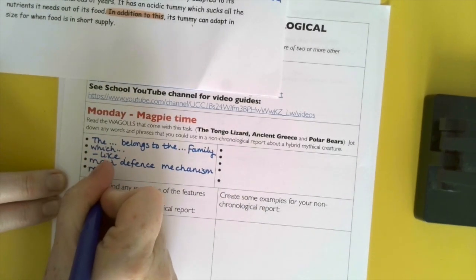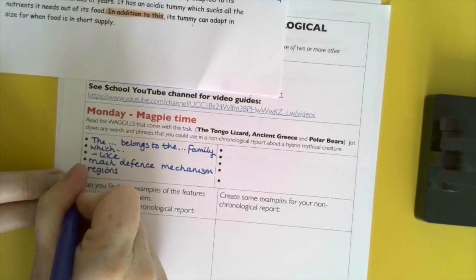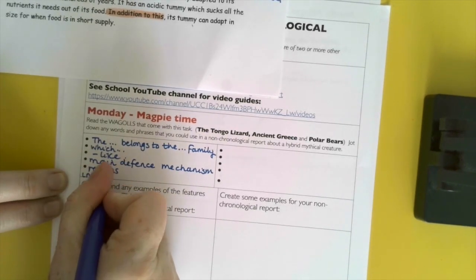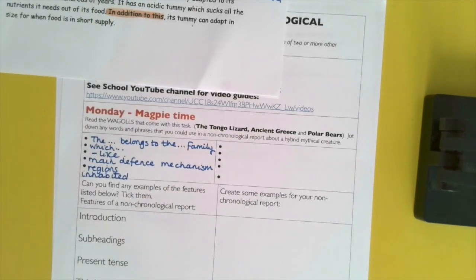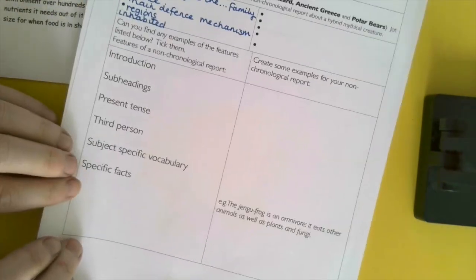Regions. So sometimes it's just words, sometimes it's phrases, and so on. I mean, I could fill this up just on this one text, but I'm not being particularly fussy. You will have the opportunity, because you'll have read so many, to be really fussy about the ones that you want to borrow. Now there is the opportunity, when you've done that, to have a look at these features.